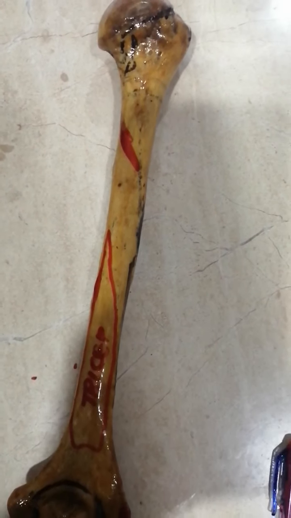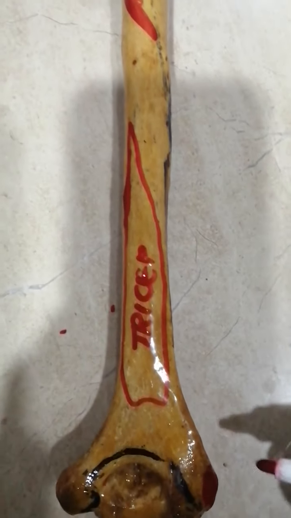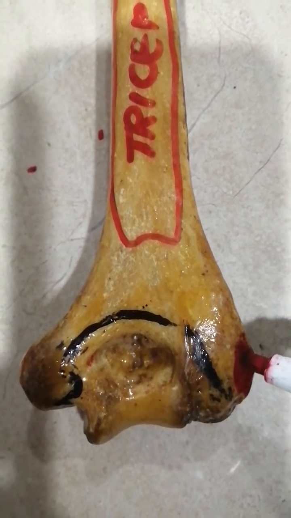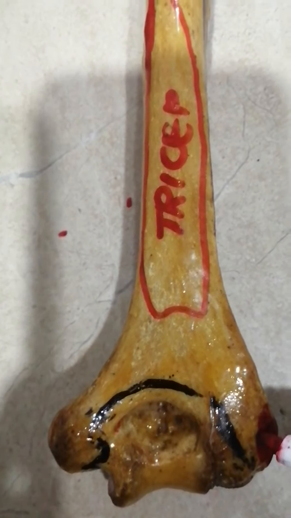There is a small muscle called anconeus that arises from the posterior surface of the lateral epicondyle. Since we have just covered the epicondyles, it is easy for us. Here I have the lower end. The anconeus muscle arises from the posterior surface of the lateral epicondyle.